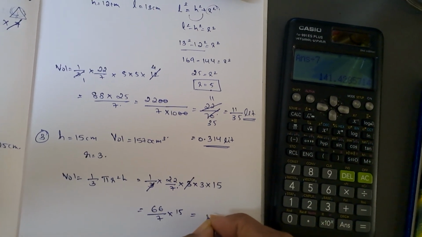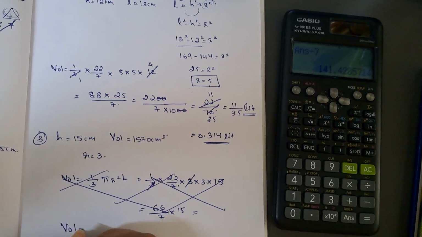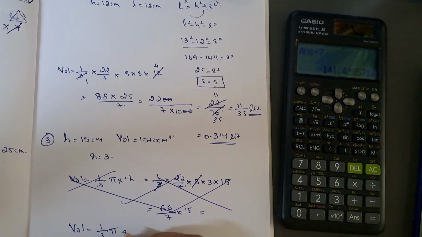What did I do in here? And no one even realized. Okay, I had to find my r value. So the volume is equal to 1 by 3 pi r square h.